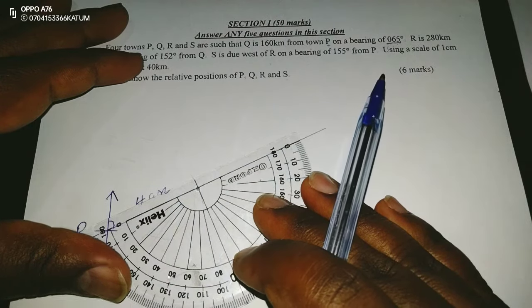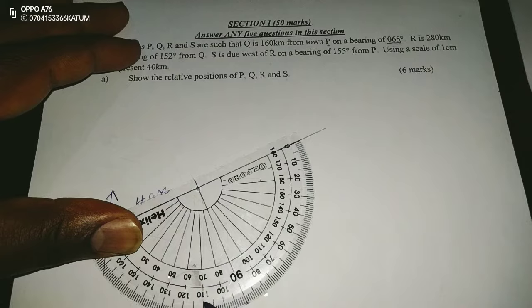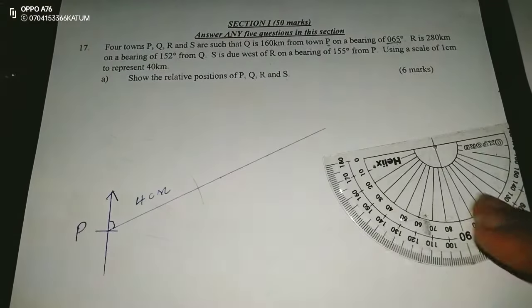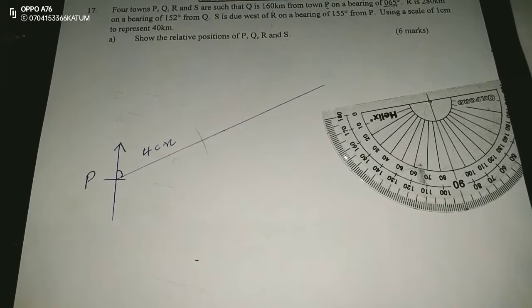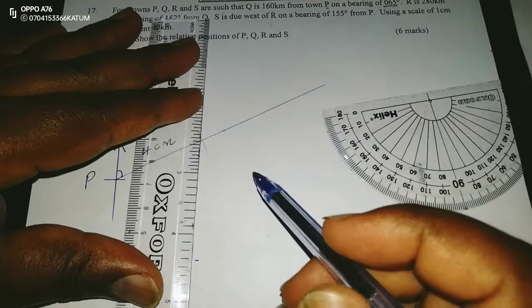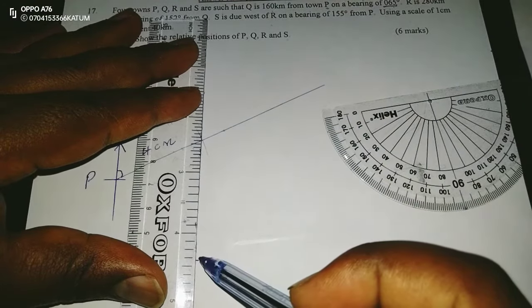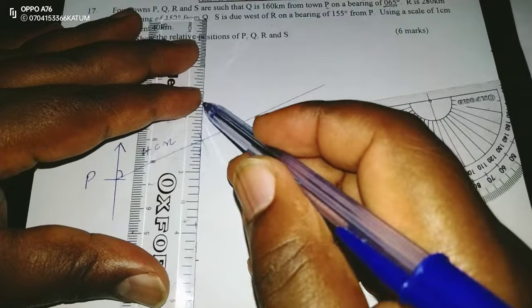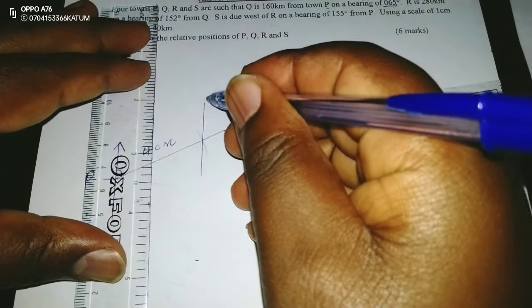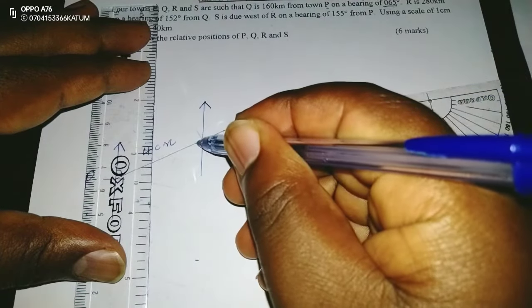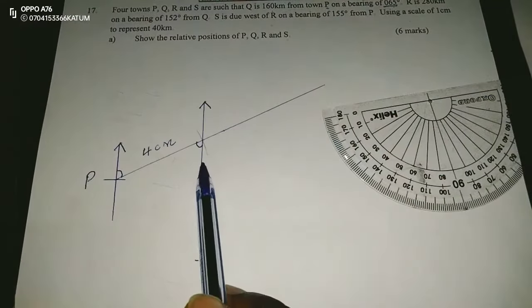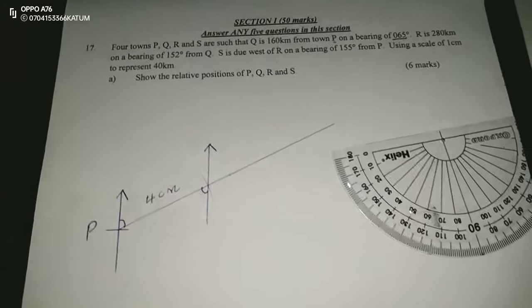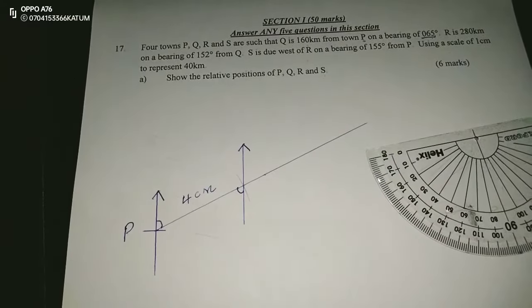At this point, I measure 65, which finds me here. So that now I join it with this arc, 65 degrees. Through that particular arc, I raise another compass. This is another angle of 65. That means this compass and these ones are parallel to one another and very accurate.